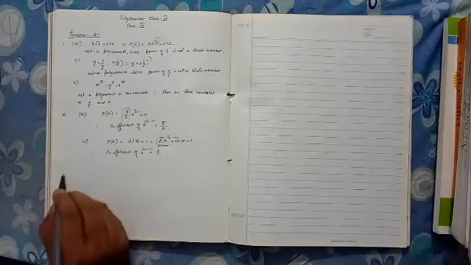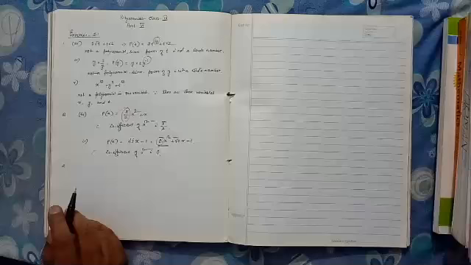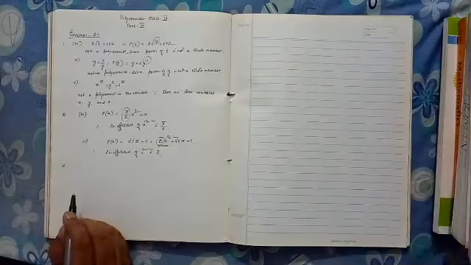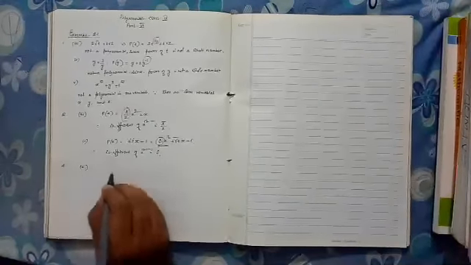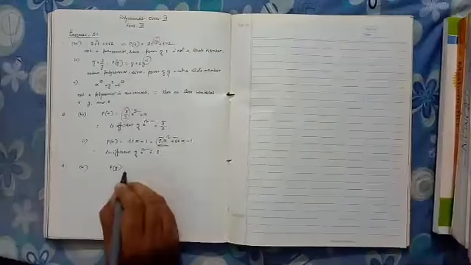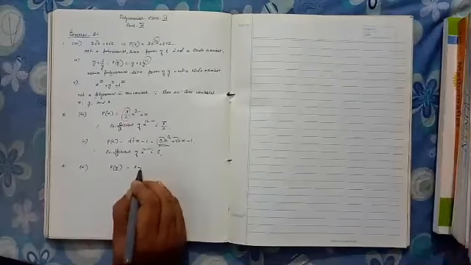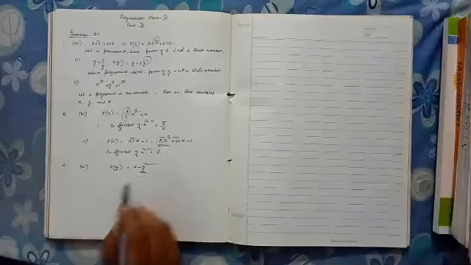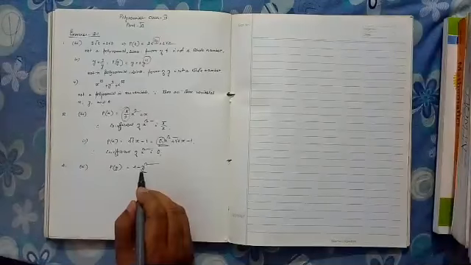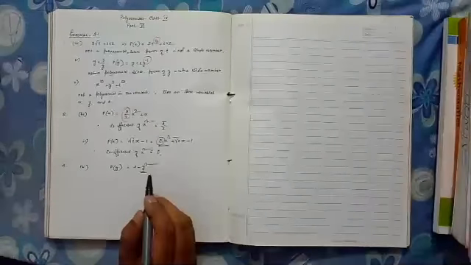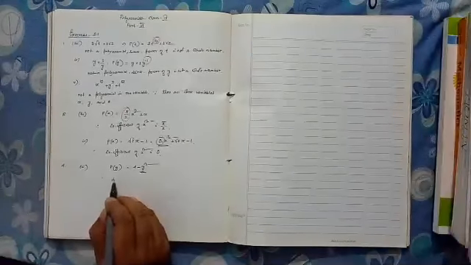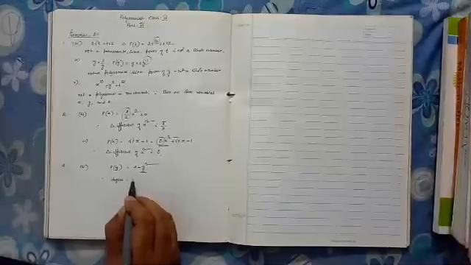Next, for the fourth one, write the degree of each of the polynomial. I am doing 4, 2. Say p of y is equal to 4 minus y square. What is the variable? Y. What is the index power of y? Maximum index power 2. Therefore, degree is equal to 2.